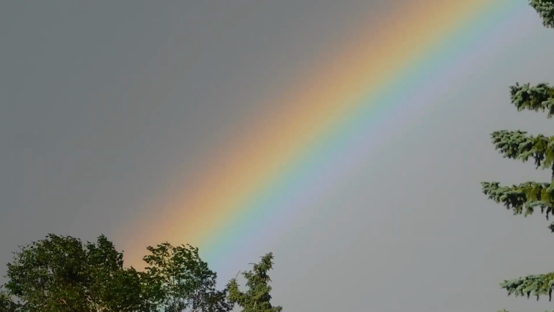Because of how light bends and how each color bends by a specific amount, the order of colors is always the same: red, orange, yellow, green, blue, indigo, violet. Just remember, Roy G. Biv, a handy acronym to recall the color order.